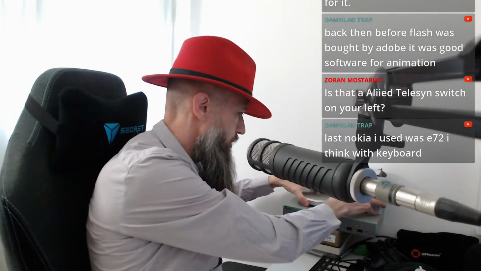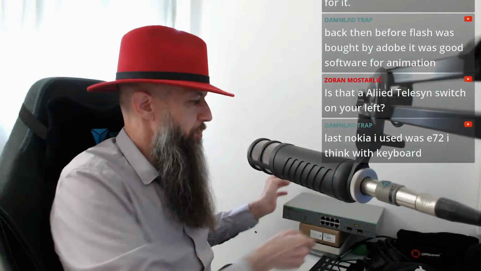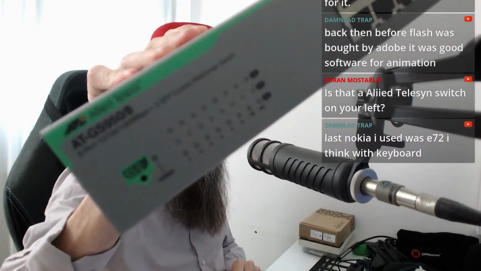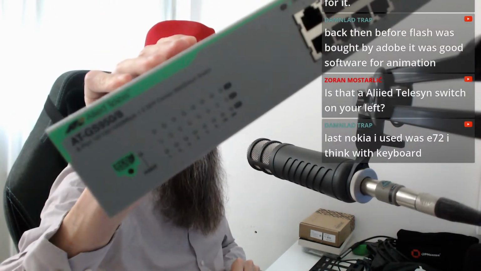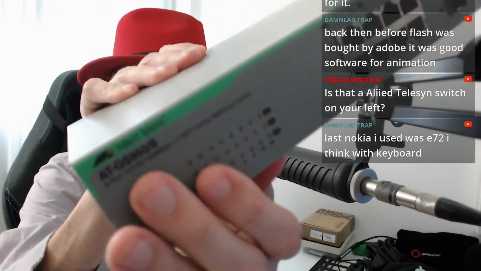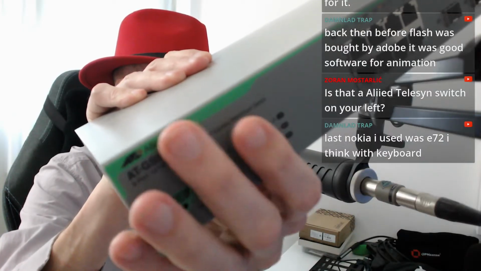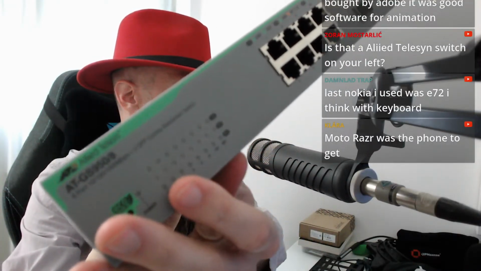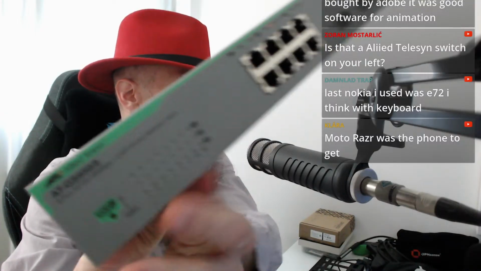Is that an Allied Telesyn switch on your left? Yeah, it is. I'm missing some switch ports in my living room, so I got this guy. I don't know if this camera is going to focus. Come on, camera, do your thing. Yeah, the camera is stupid. Sorry about that.